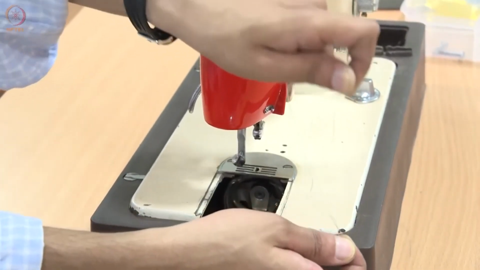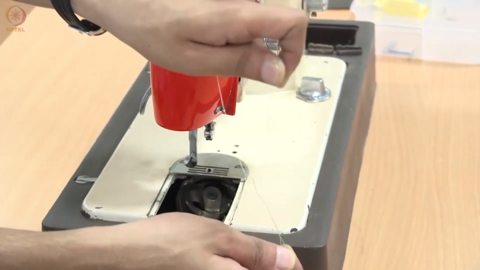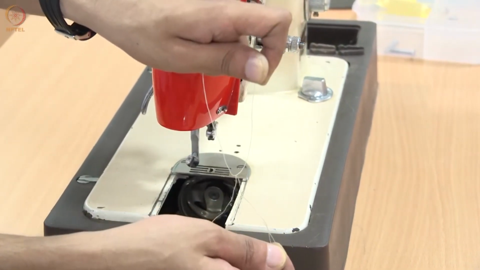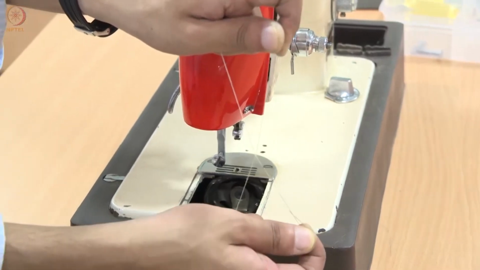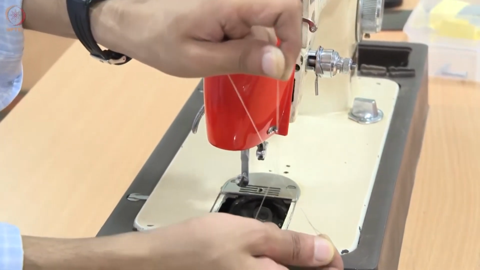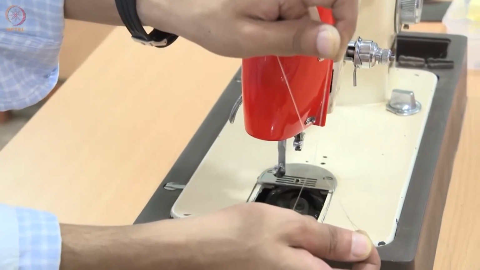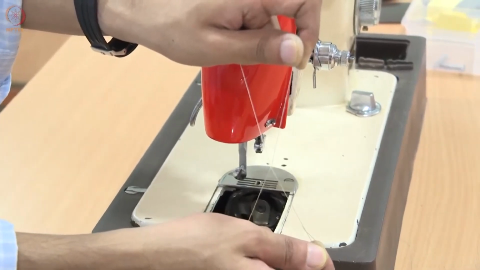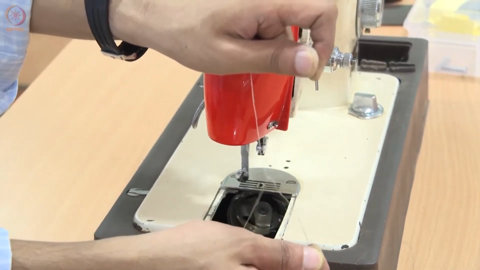So the thread that I'm holding in the left hand is fed by the top part of the mechanism. The thread that I'm holding in the right hand is fed by the bottom part of the mechanism. So you have two locking threads. You can see how difficult it is to automate this process.